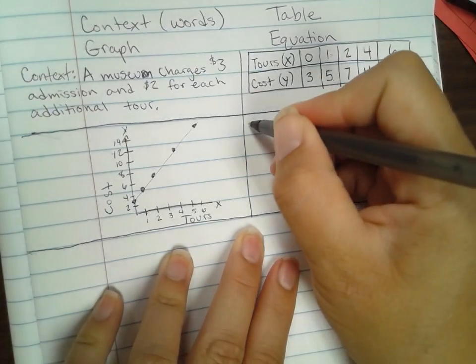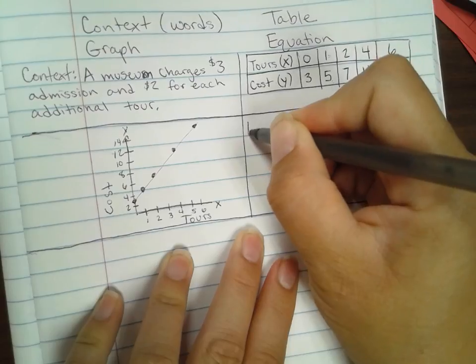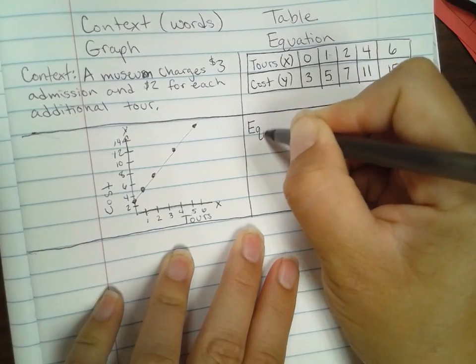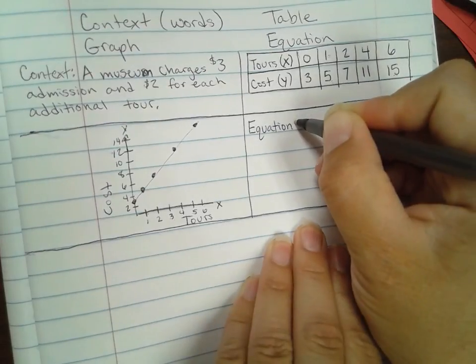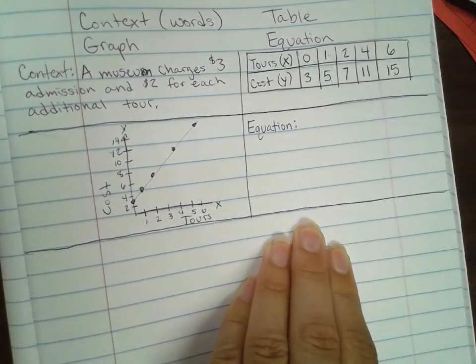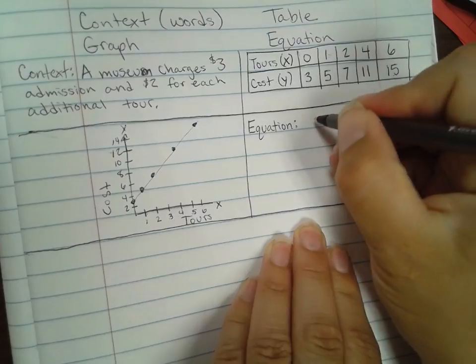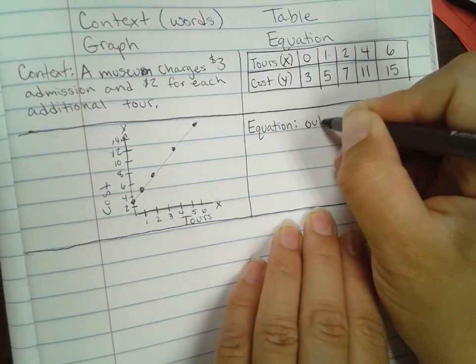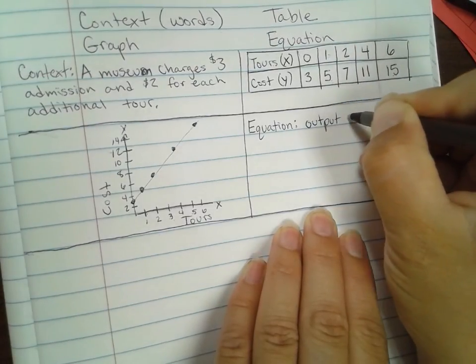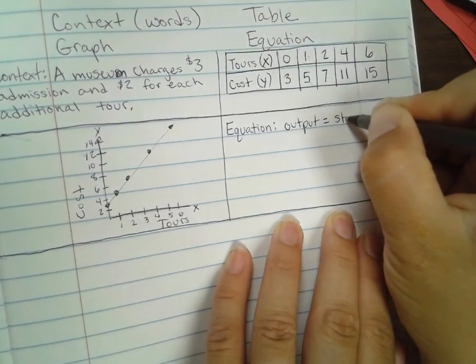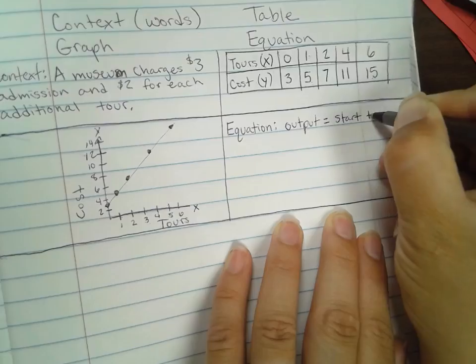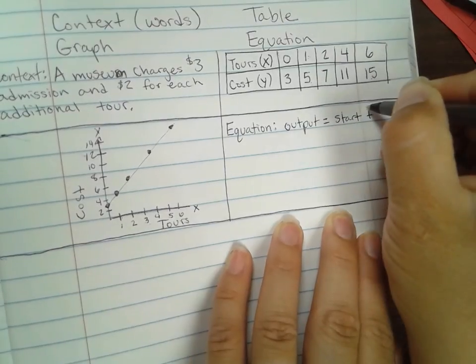So here, in this box, I want you to write equation, and I'm going to remind you of a way to help you write any equation. I want you to write output equals start plus, or put a minus up there because you could be minusing.